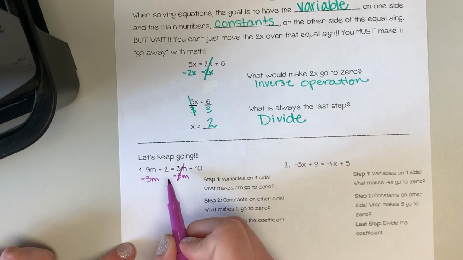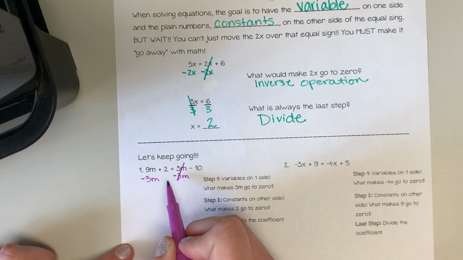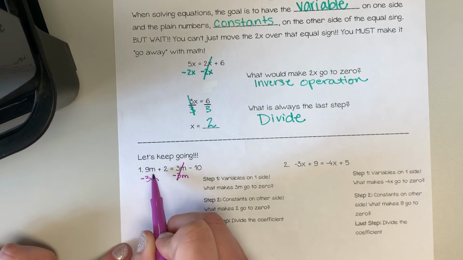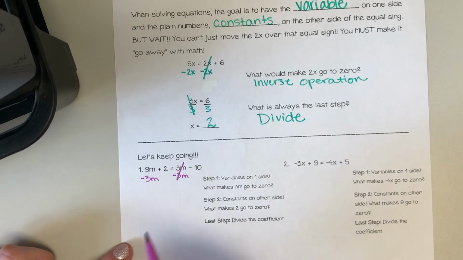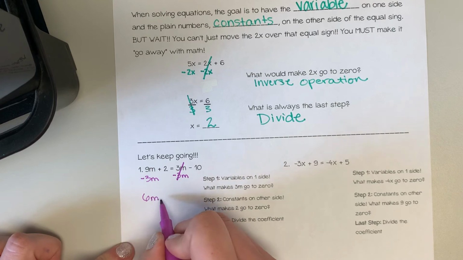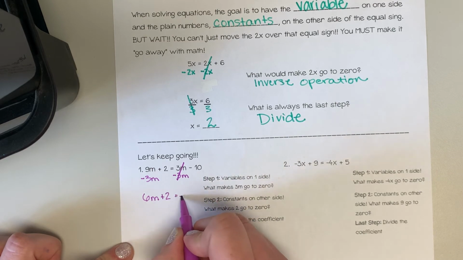You cannot take 3m from 2 because 2 is a constant. It does not have the variable m. So you cannot subtract it from the 2. You have to take it from its like term. So 9m minus 3m is 6m plus 2 equals negative 10.